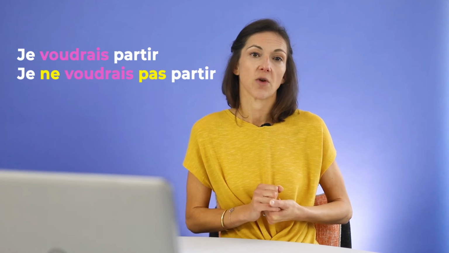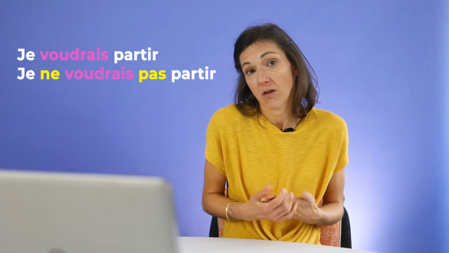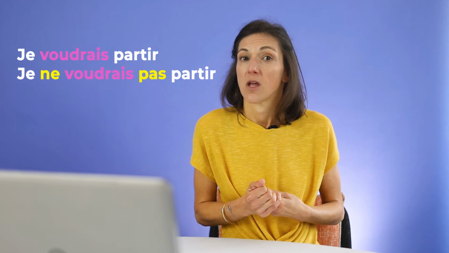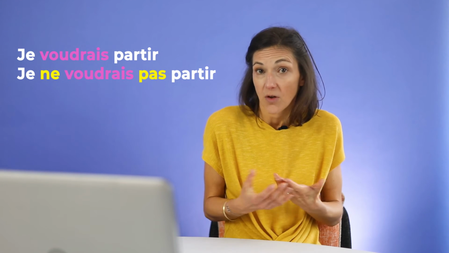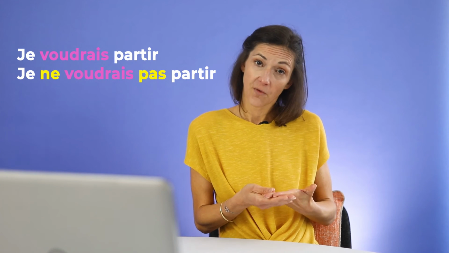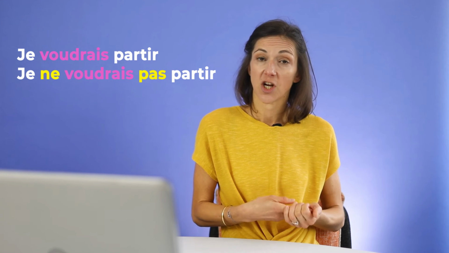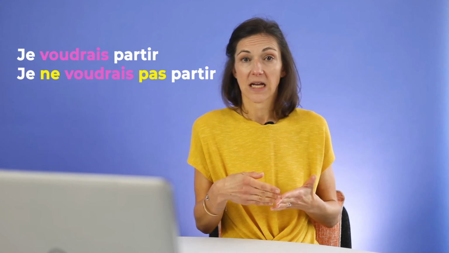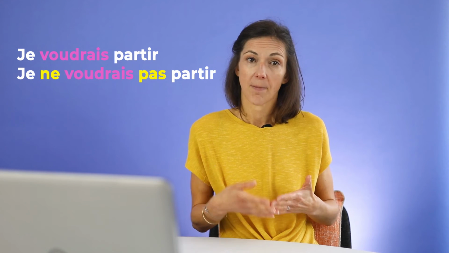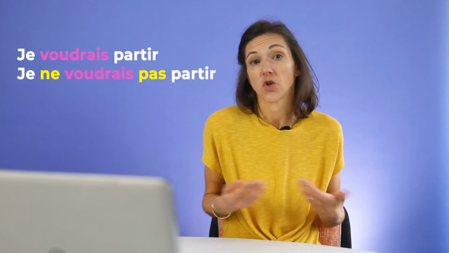Should we try our two last cases? Le conditionnel, for example, that we will explore in Module 5. Je voudrais partir. I would like to leave. Where will you put the ne pas? Yes, correct. Around voudrais, as it is our first verb, making the negation of je voudrais partir. Je ne voudrais pas partir. I would not like to leave. Allez, one more example to go.